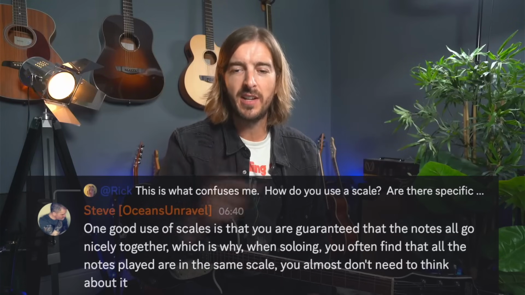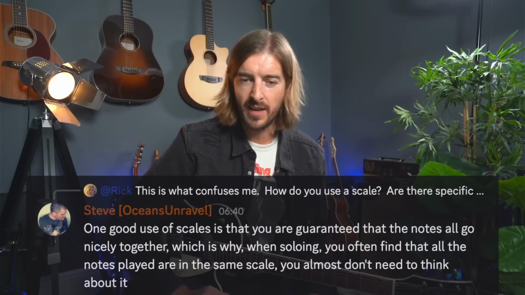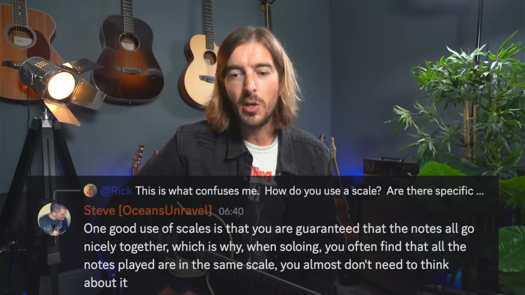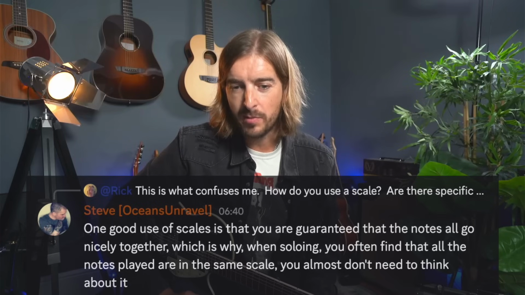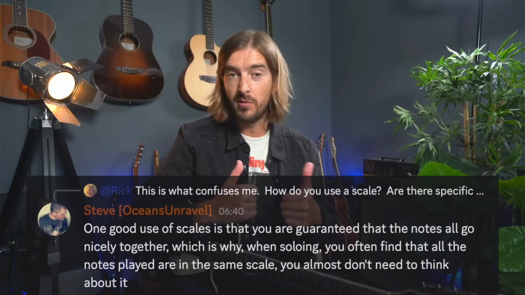So that kind of full flow state thing, like Steve says, one good use of scales is that you're guaranteed that all the notes go nicely together, which is why when soloing, you often find that the notes played are in the same scale. You almost don't need to think about it.